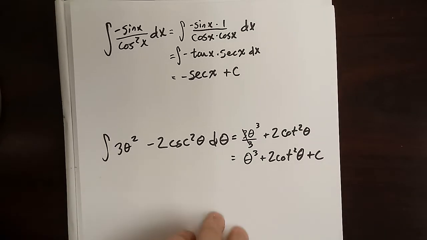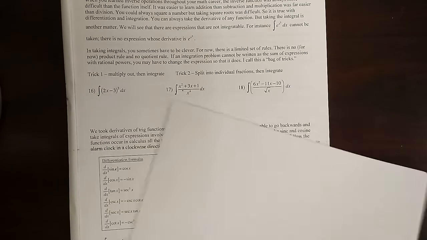So that's kind of the introduction to how we think about trig.